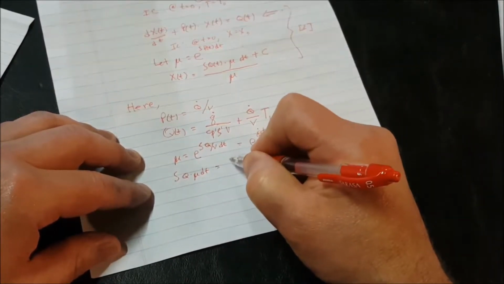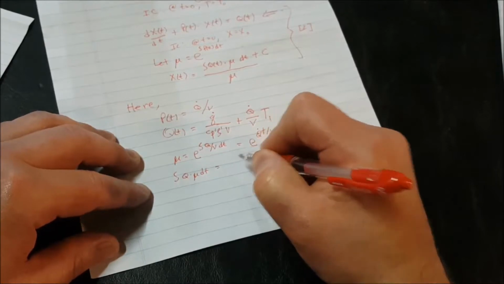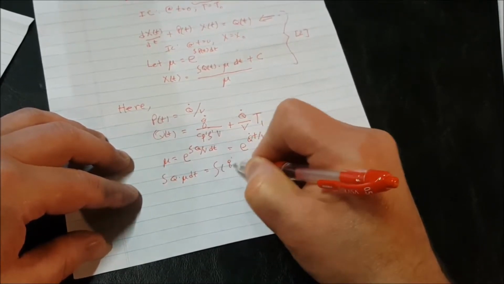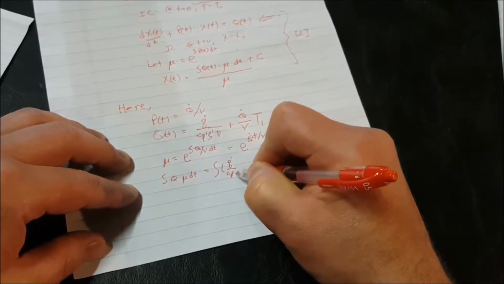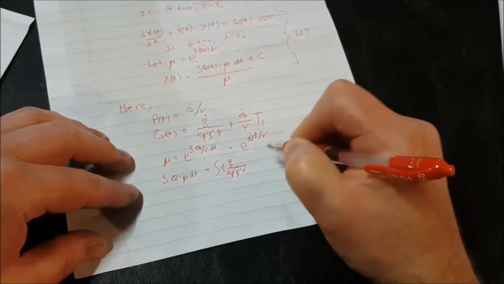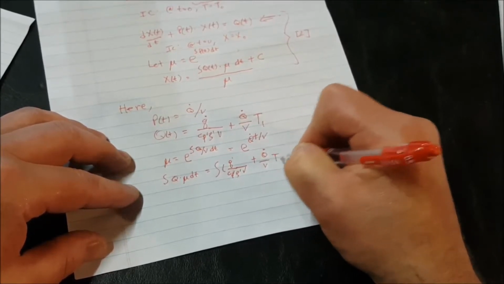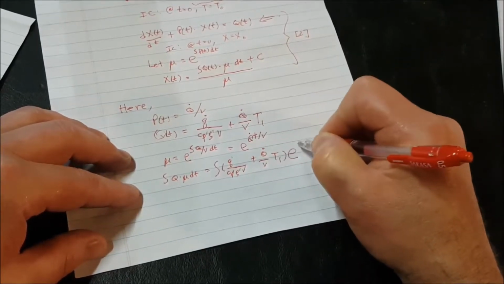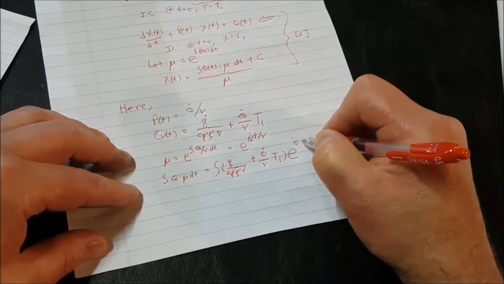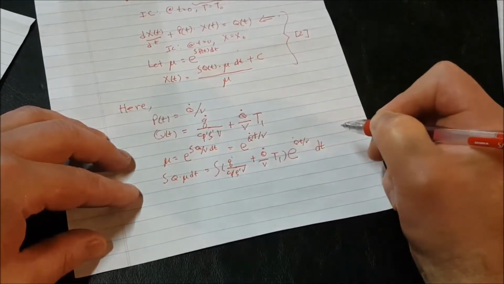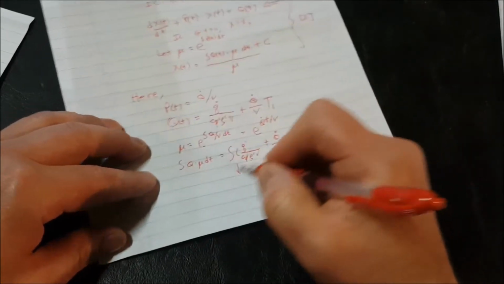If you plug in what I've defined above as P and Q, this works out to Q dot over CP prime rho prime V plus Q dot over V times T1, e to the Q dot t over V dt. Okay, now this you integrate.